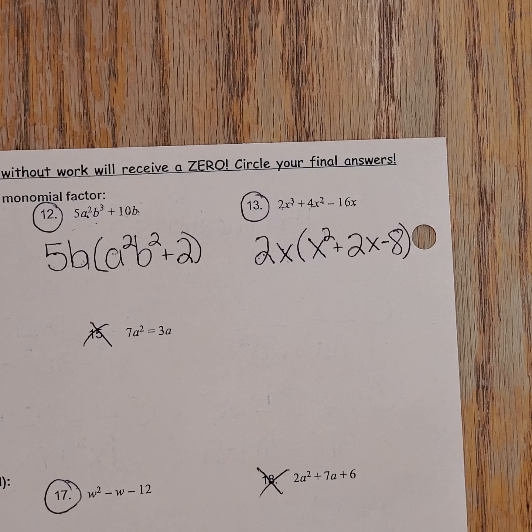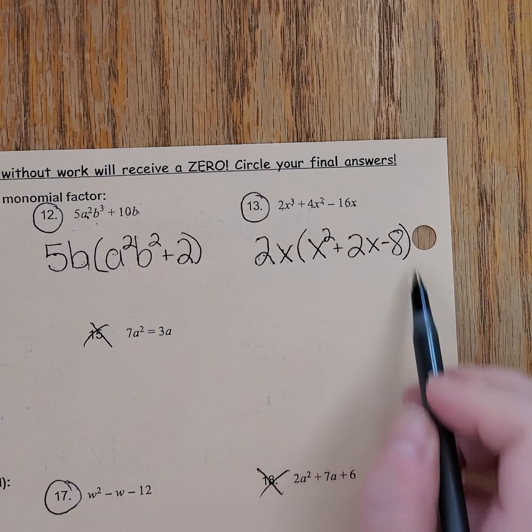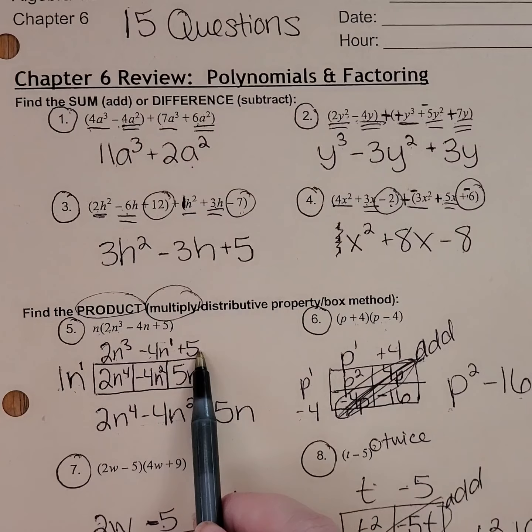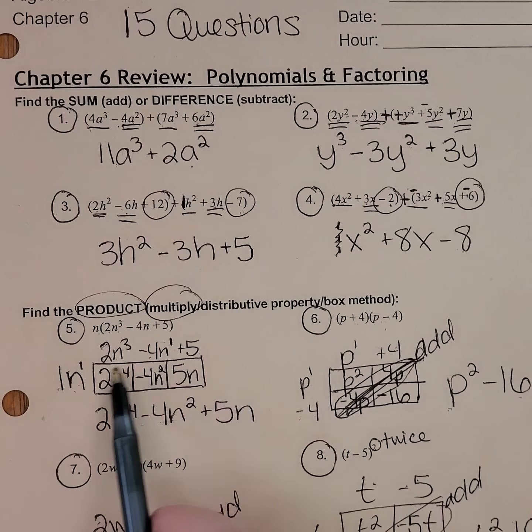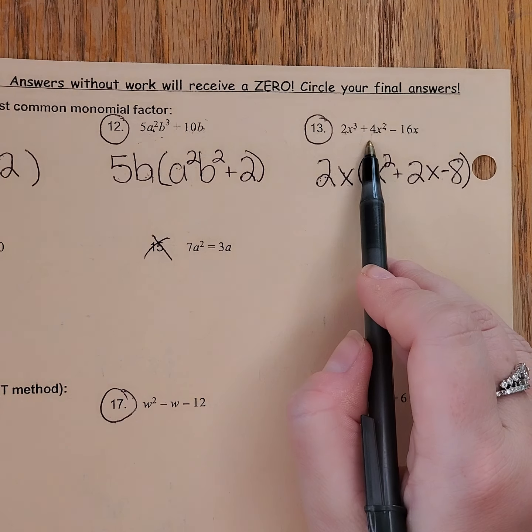And again, you can double check it by doing a 1 by 3 box, just like we did over here. You'd fill those in, and what you get in the box, this answer should be the original problem.